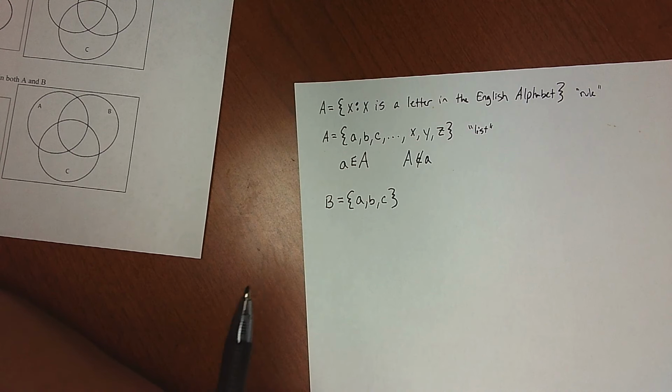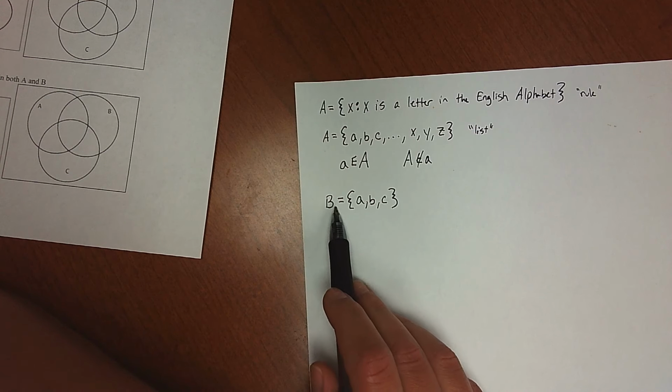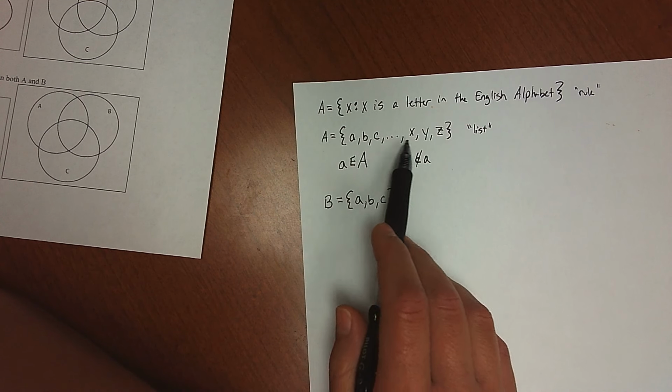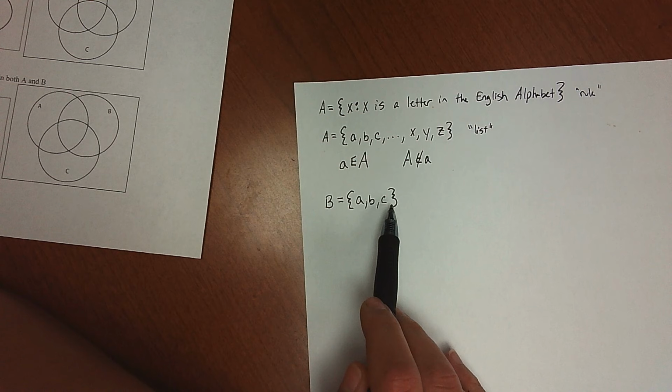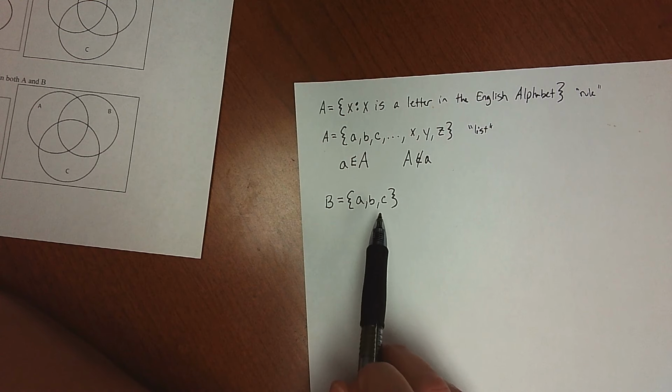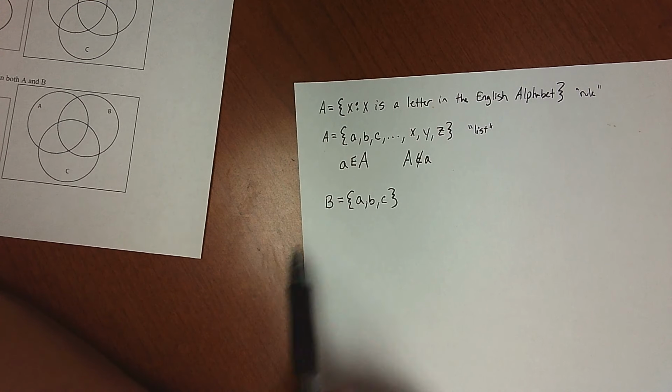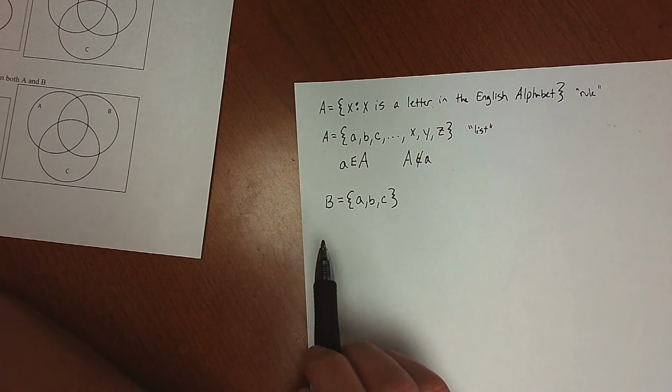So a set B is a subset of set A if every element in B is also in A. Alright, now I've reversed the order on this. Because A is clearly the larger set, B is clearly the smaller set, so if we're going to have a subset, okay, the smaller set is going to be the subset.